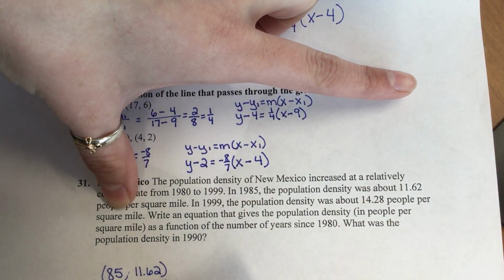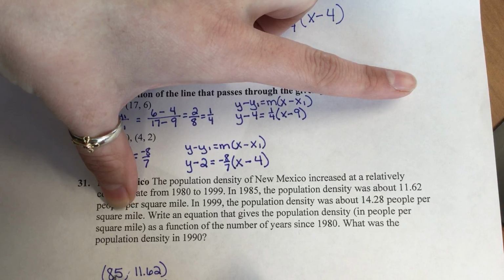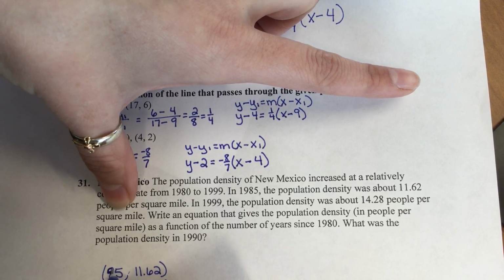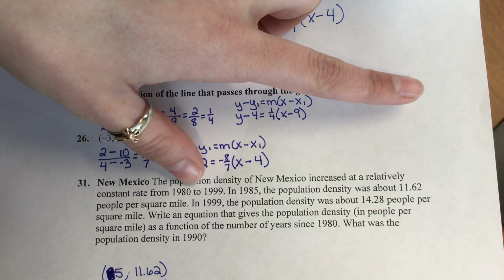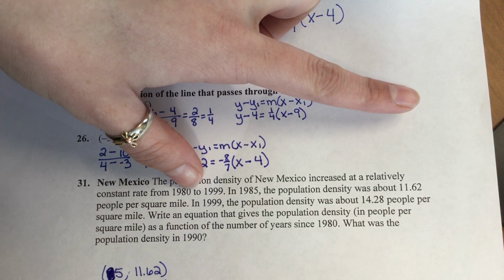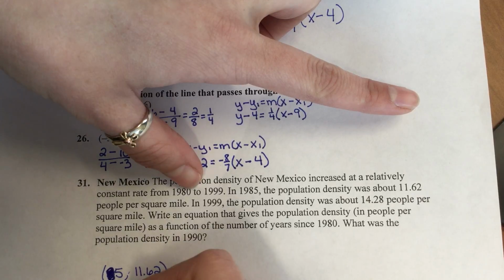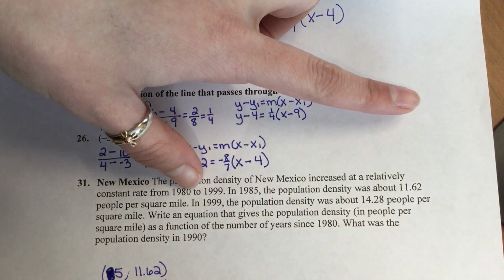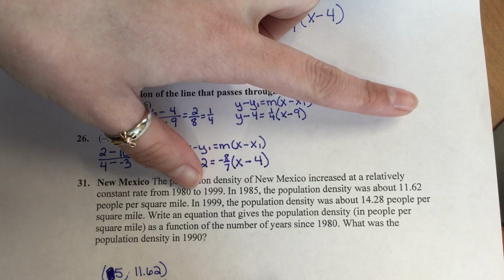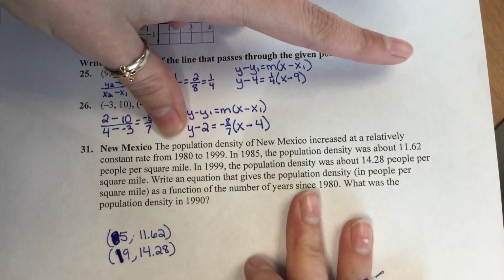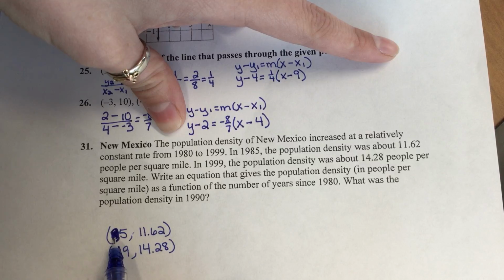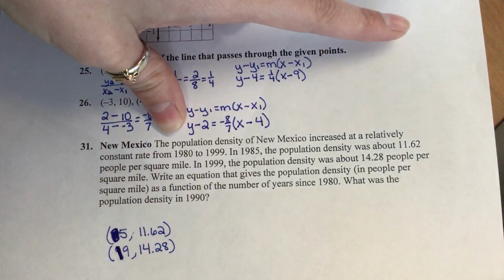Okay, so how many years after 80 is 85? 5. Okay, how many years after 1980 was 99? 19, right? Okay, so here's our 2 points, ignoring the blob. Oh, I could just rewrite it.